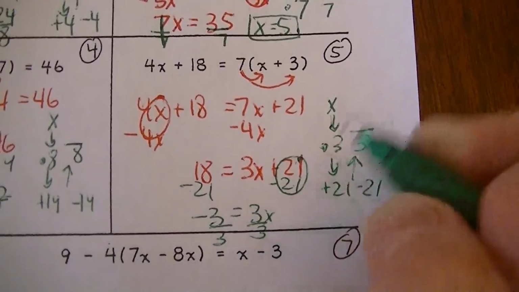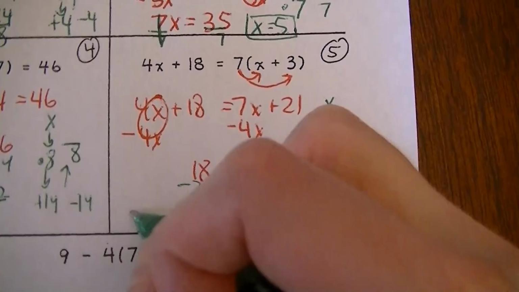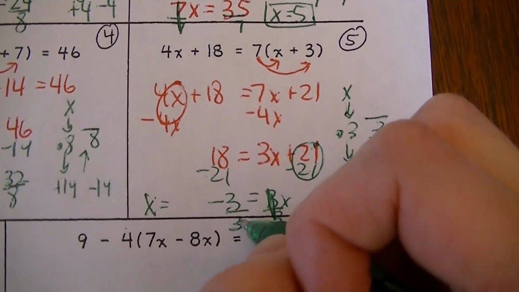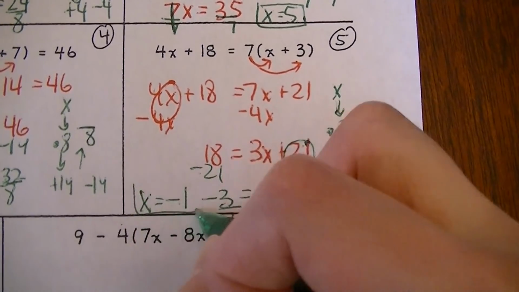3 divided by 3 is 1. 1 times x is x. And then negative divided by positive is going to be negative. So negative 3 divided by a positive 3 is negative 1.